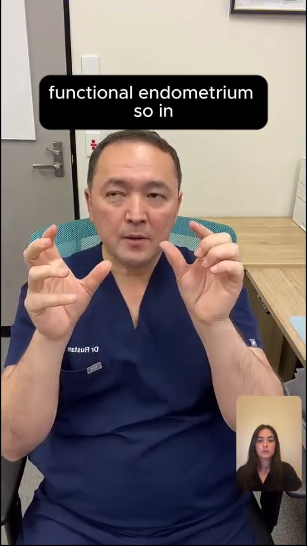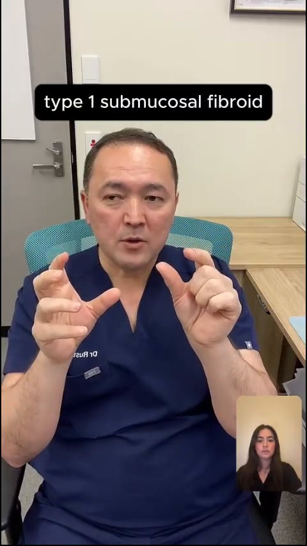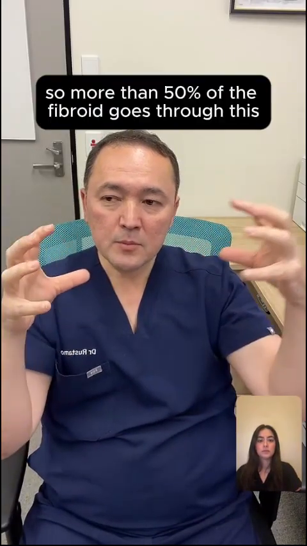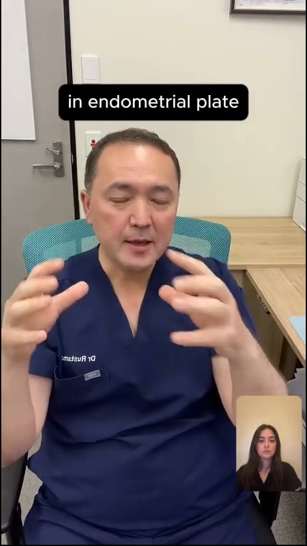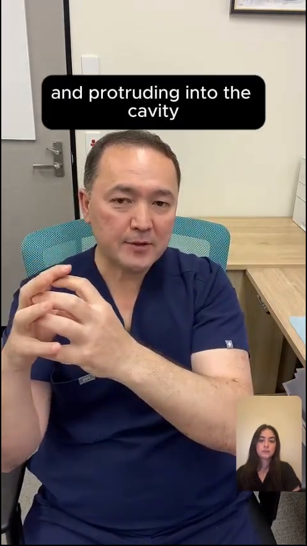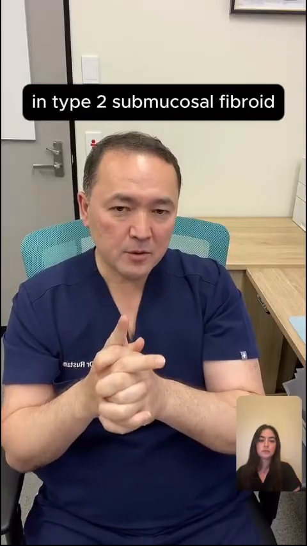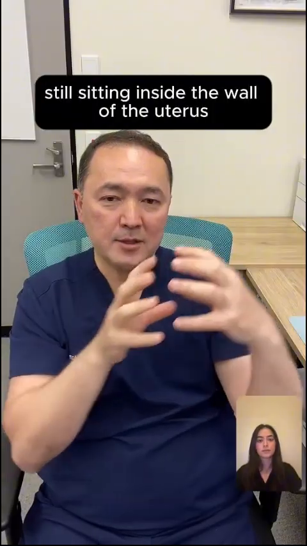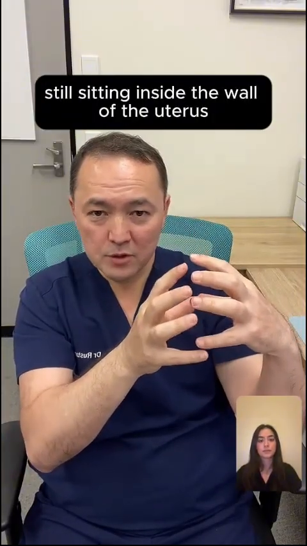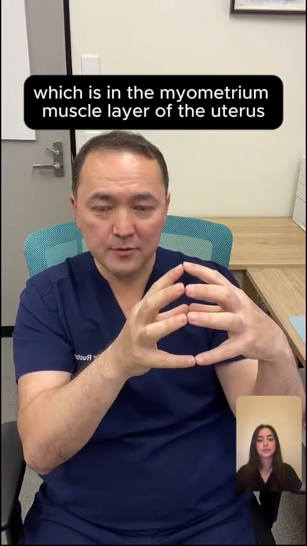So in type 1 submucosal fibroid, more than 50% of the fibroid goes through this endometrial plate and is protruding into the cavity. In type 2 submucosal fibroid, more than 50% of the fibroid is still sitting inside the wall of the uterus, which is the myometrium, the muscle layer of the uterus.